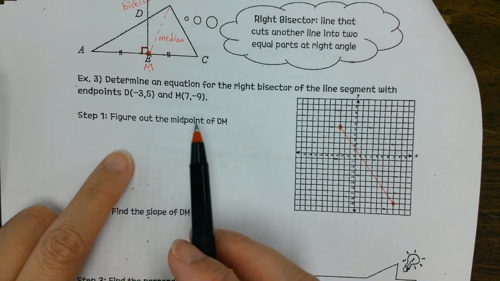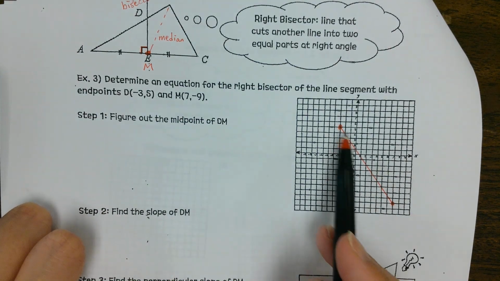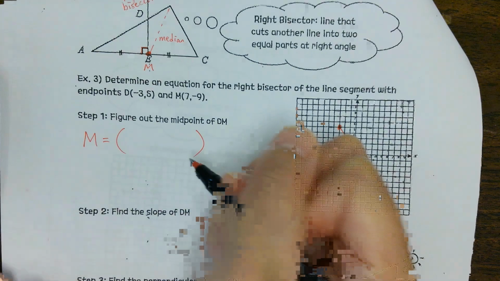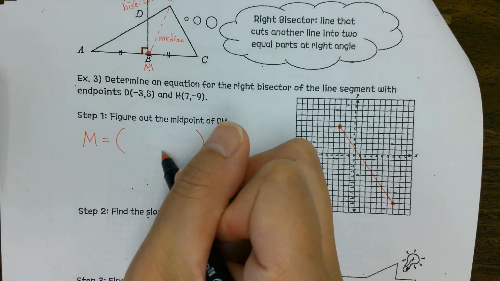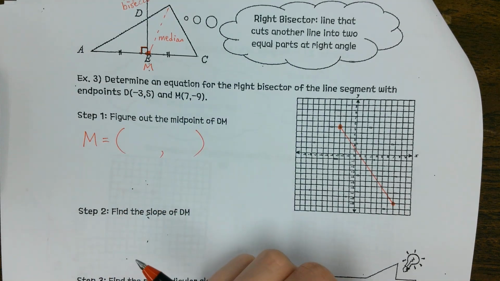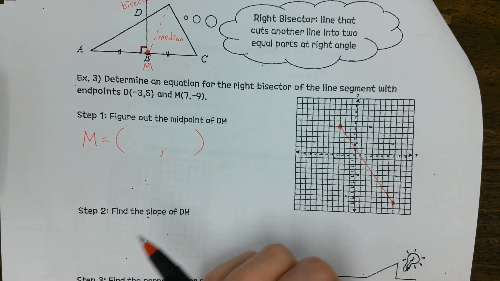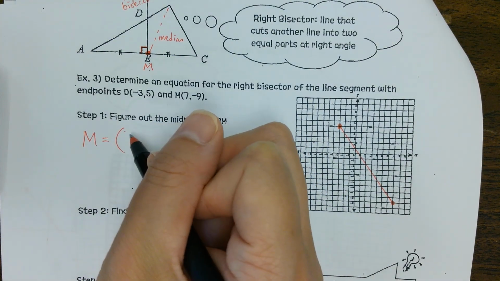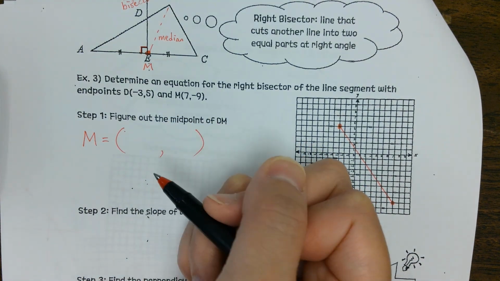Right. So first step, I want to figure out the midpoint of these 2 points right here. So M equals, using the formula. Hey, can somebody help me plug in these endpoints? Plug in these numbers. Kelly, can you plug the numbers into the formula for me?